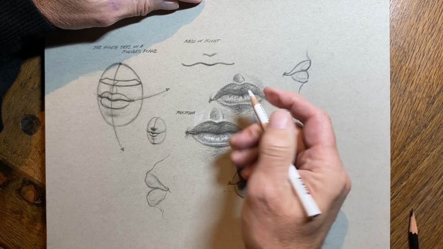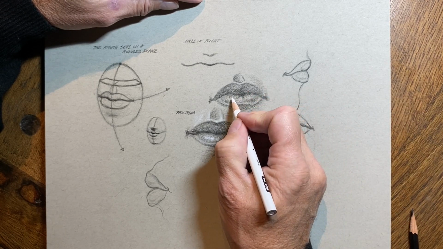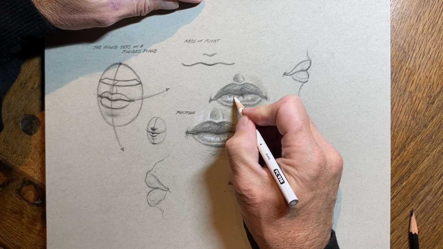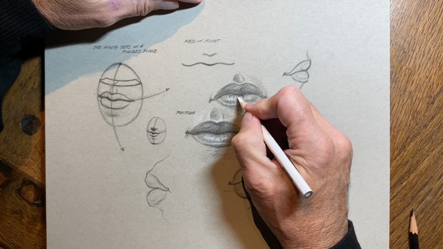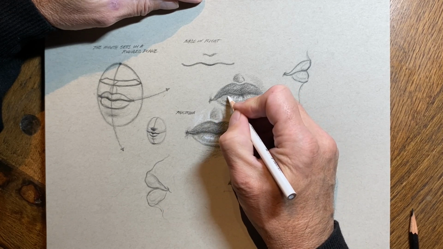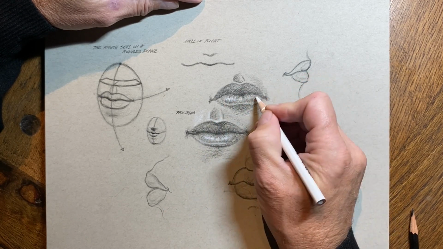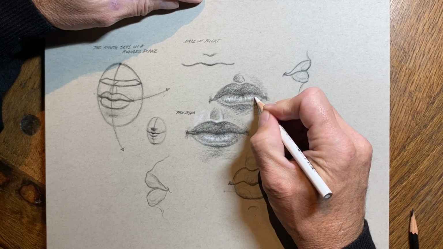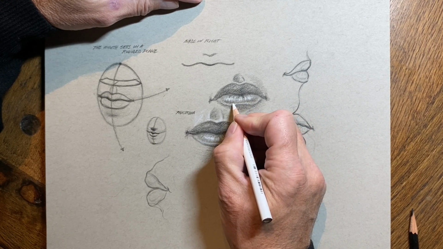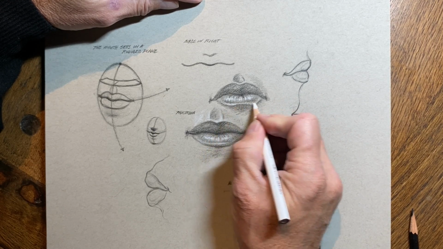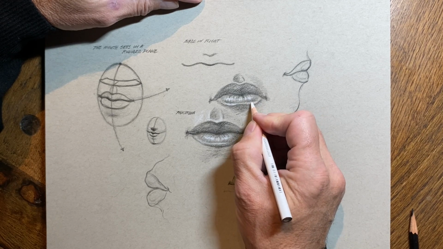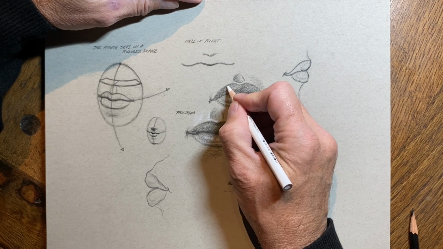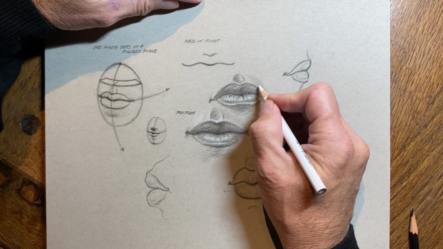So now same thing, go in with the highlights. We're going to run our highlights right in through here and have it come through. And a little bit of light on the edge of the lip in here. And through there. And might have a little bit lighter area in here.